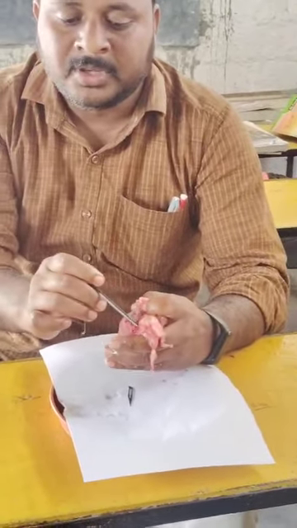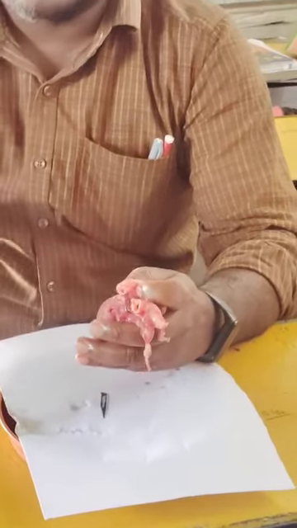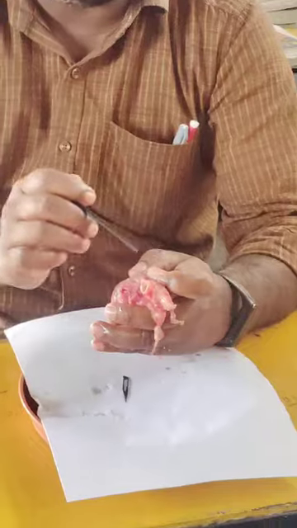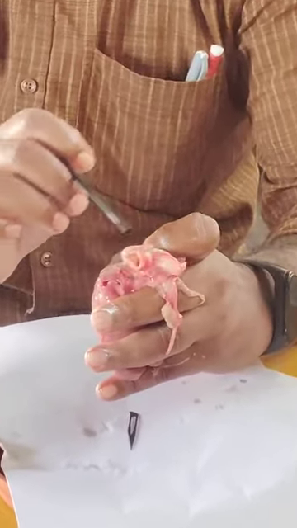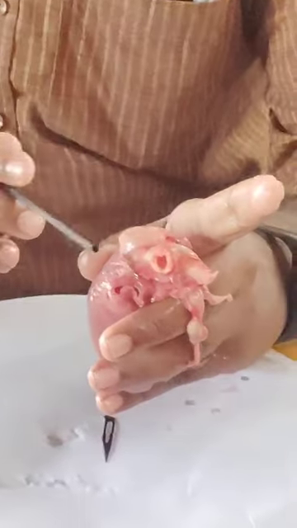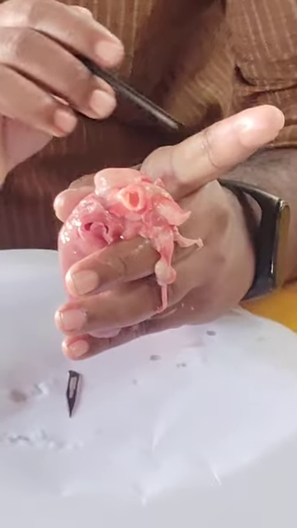From this heart, two more arteries go outside. This is called the pulmonary artery. Here it is divided into two branches: the left pulmonary artery and the right pulmonary artery.